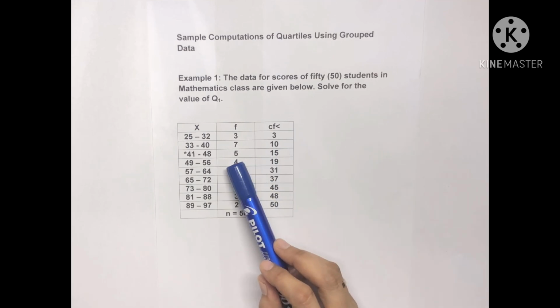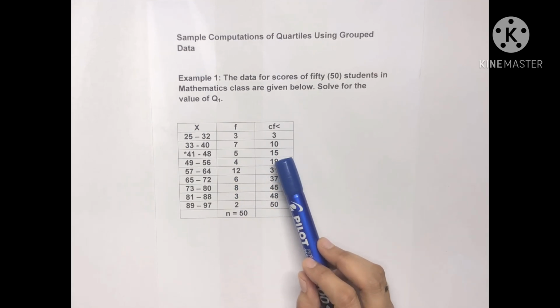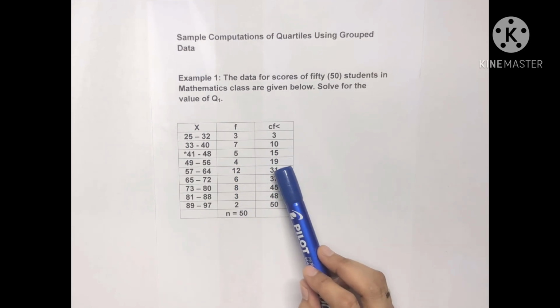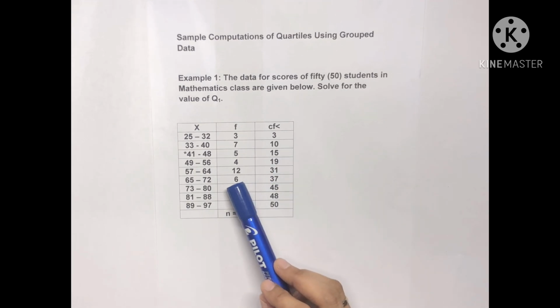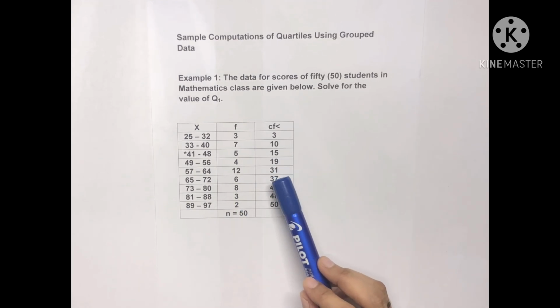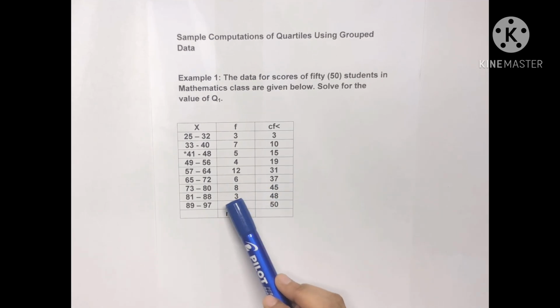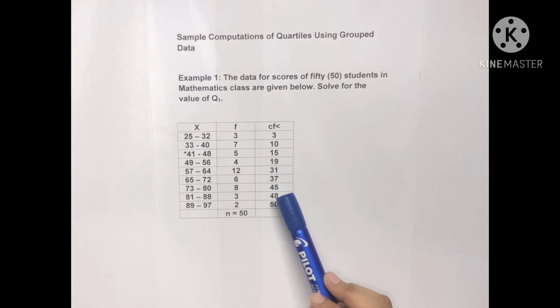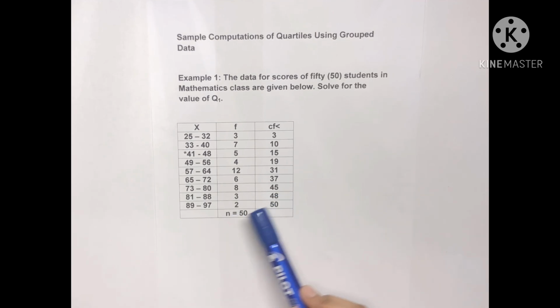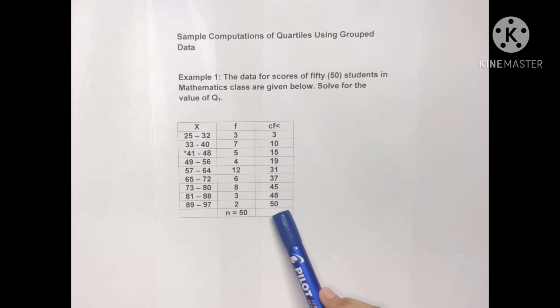10 plus 5 equals 15. 15 plus 4 equals 19. 19 plus 12 equals 31. 31 plus 6 equals 37. 37 plus 8 equals 45. 45 plus 3 equals 48. 48 plus 2 equals 50.